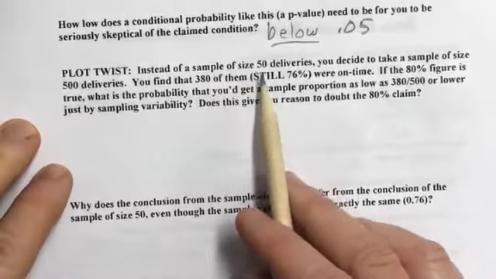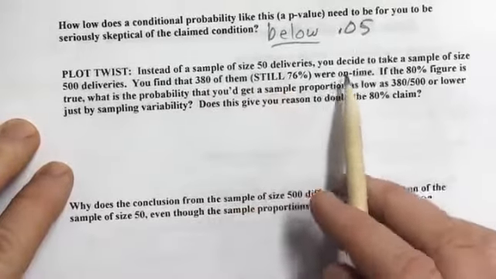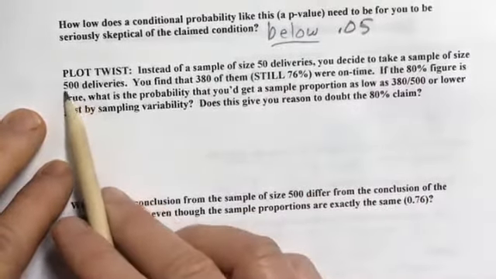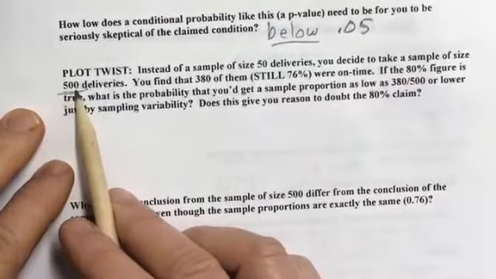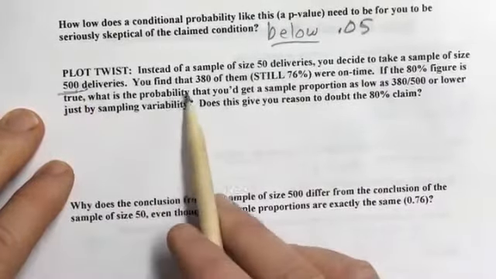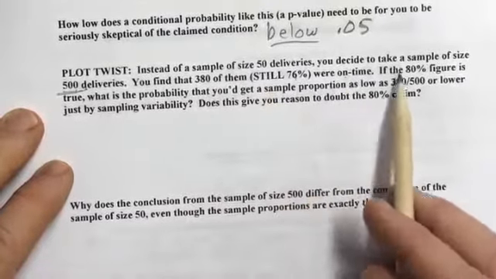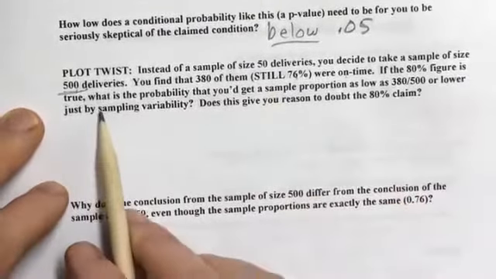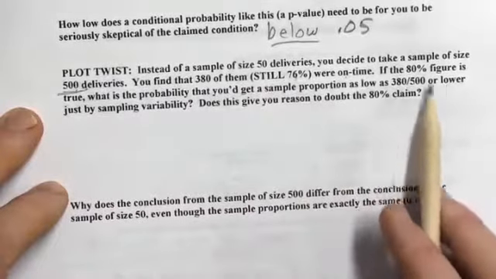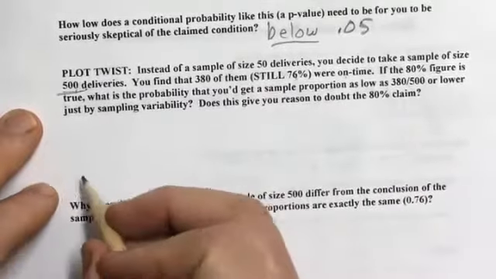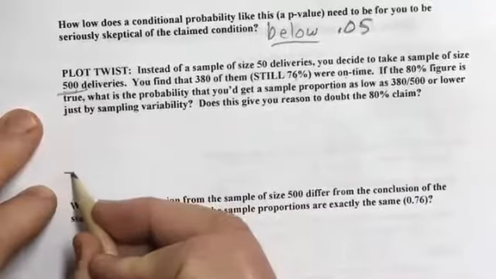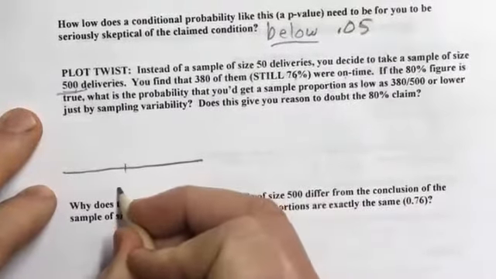Instead of a sample of size 50 deliveries, you decide to take a sample of 500 deliveries. You've increased your sample size times 10. You find that 380 of them, still 76%, were on time. If the 80% figure is true, what is the probability you get a sample proportion as low as that or lower by sampling variability? All right, so if the claim is true, this is what our sampling distribution looks like.